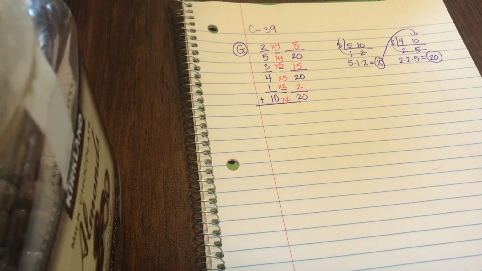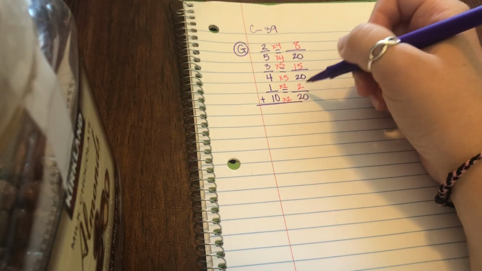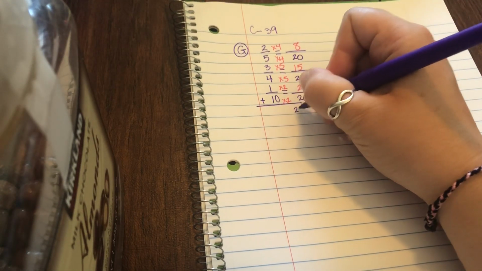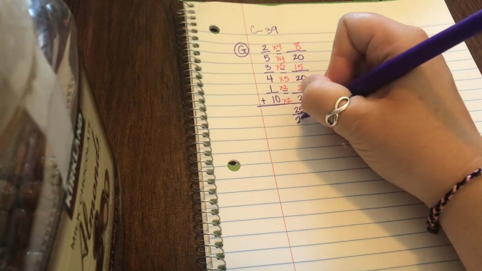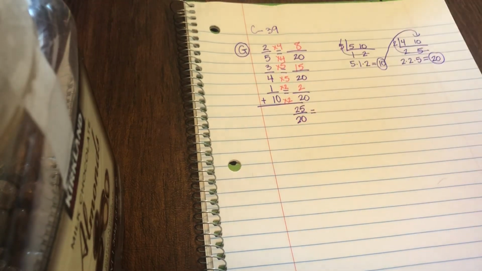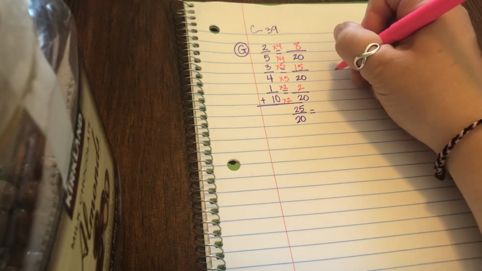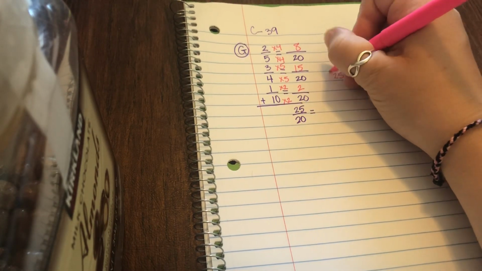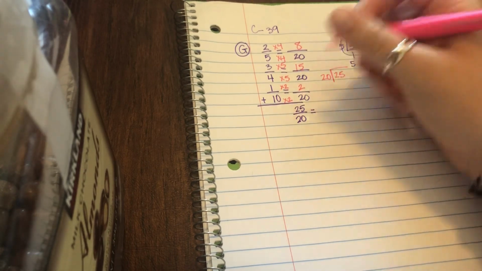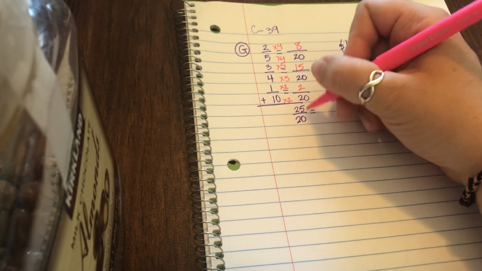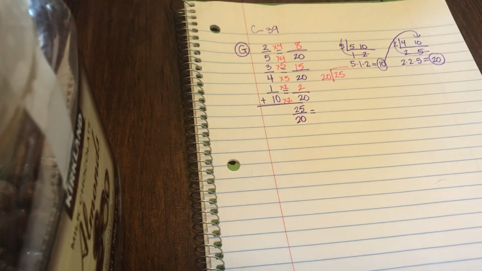Now you combine all those. 8 plus 2 is 10. 10 plus 15 is 25. Keep the denominator the same. Now I'm not done, because that is an improper fraction. The top number is bigger than the bottom. So you take the top, divide it by the bottom. Top divided by bottom, in and out, inside the house, outside the house.